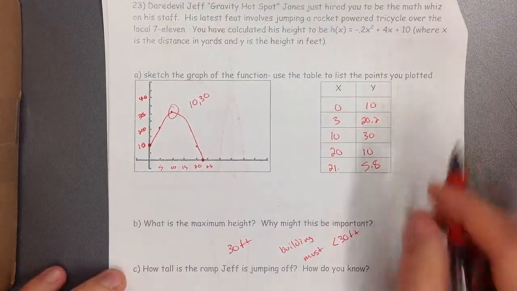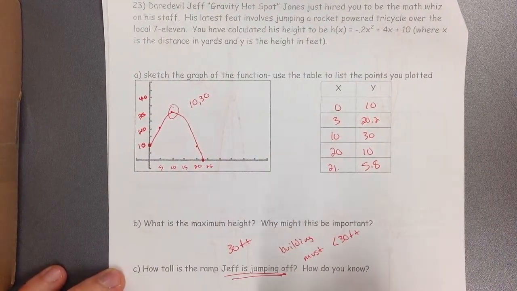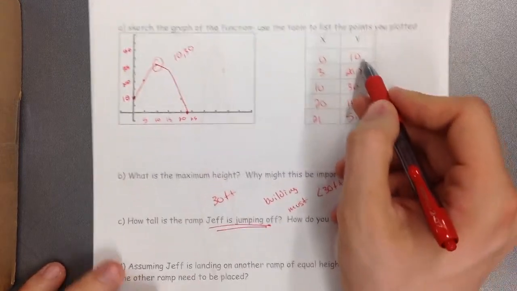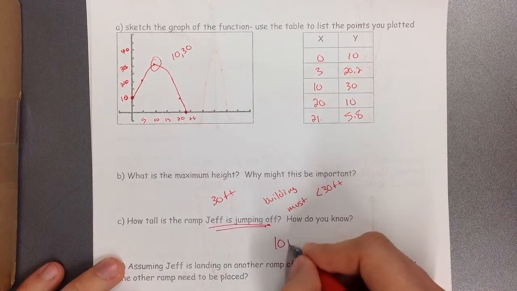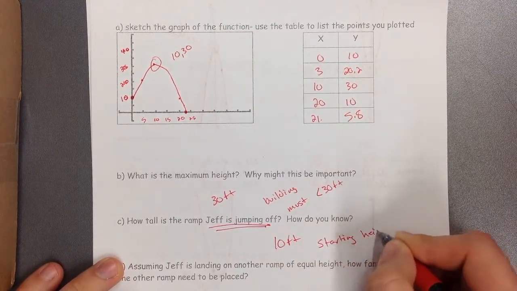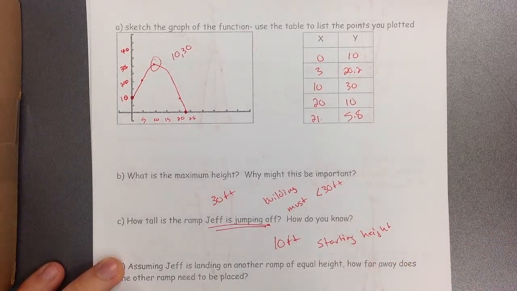bit. This one: how tall is the ramp that Jeff is jumping off? You'll notice at time 0, when he leaves the ramp, he's 10 feet in the air. How do I know? This is his starting height. When he leaves, he's at 10 feet.